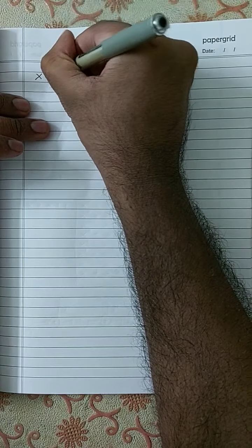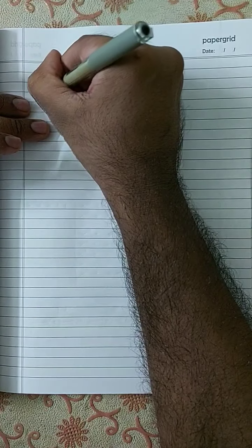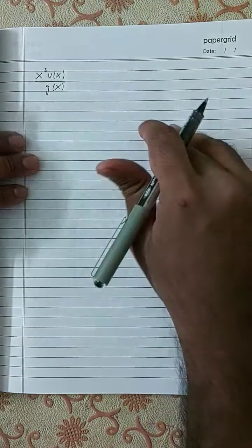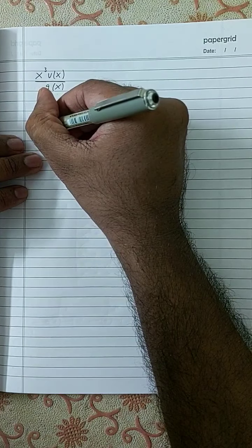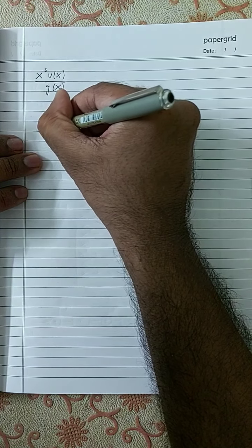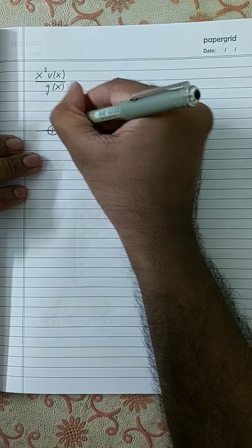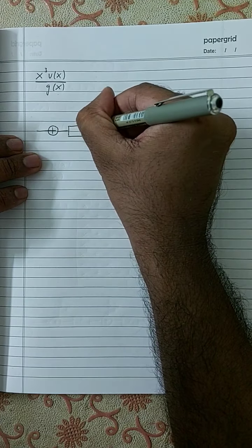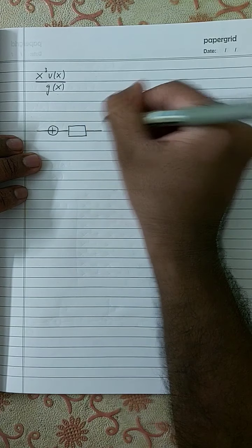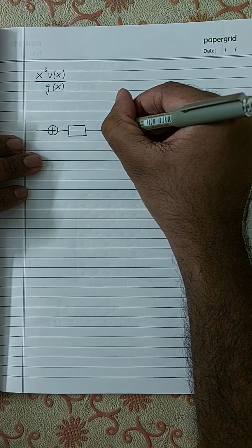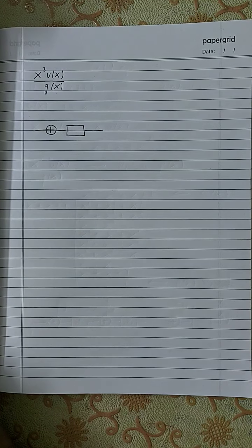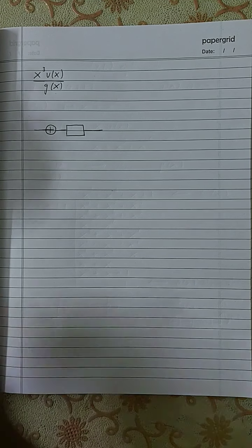So here the division circuit I'm going to draw is x cube u of x by g of x. So how the circuit looks like is, I will draw the XOR over here. Then I will draw the SR1. Then after that, I will draw another XOR operation over here.